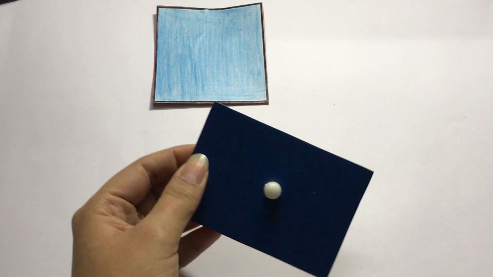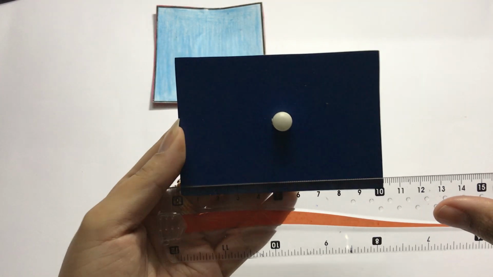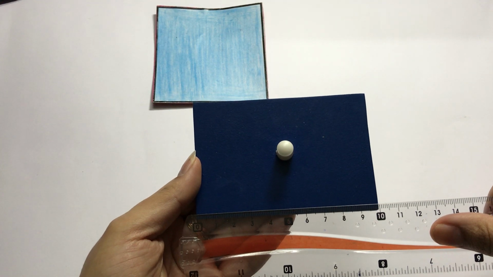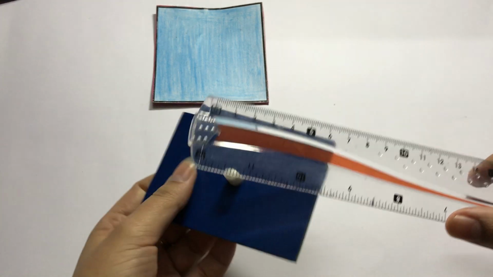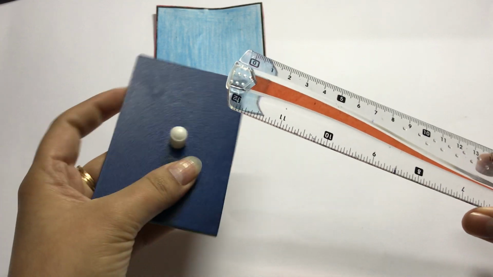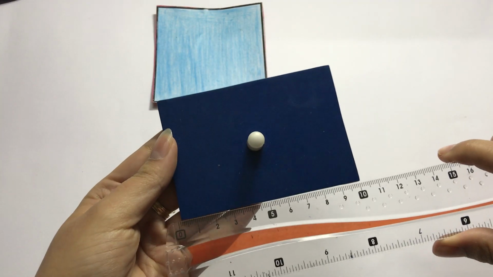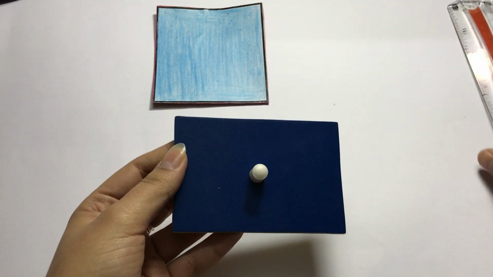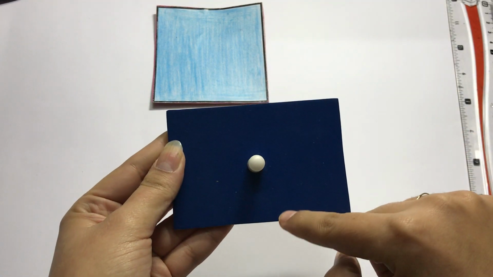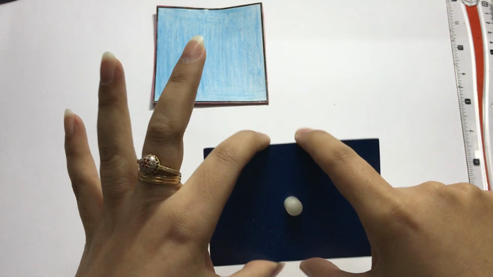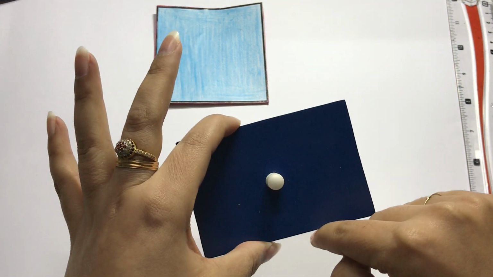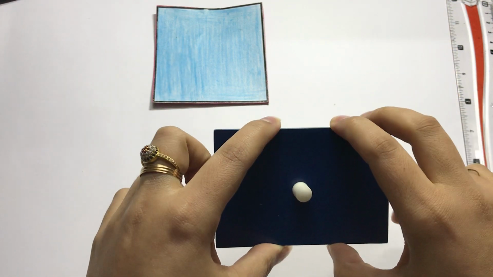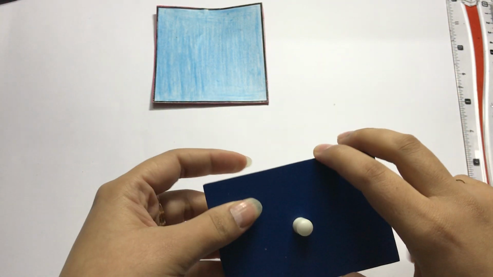Now let's confirm this with the help of our ruler. You can see its length is approximately 10 centimeters. Now measure its other side. Again, its length is approximately 10 centimeters. That means this side is equal to this one. These two sides are called the opposite sides, and the opposite sides are equal in length in a rectangle.